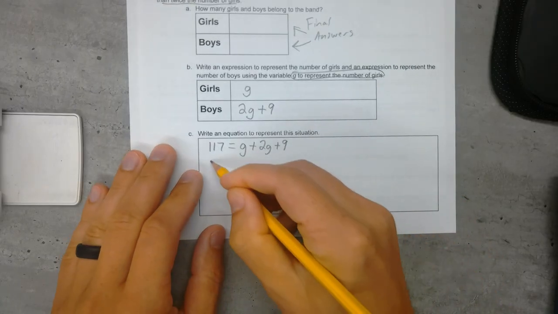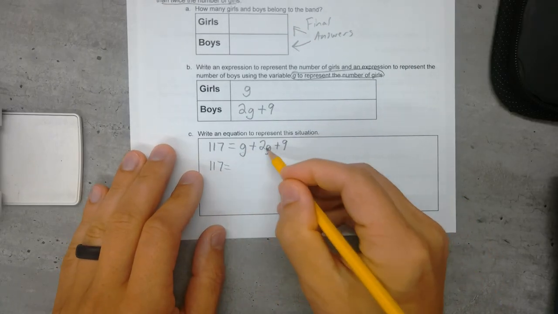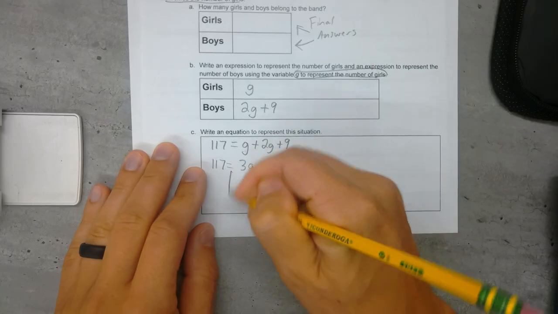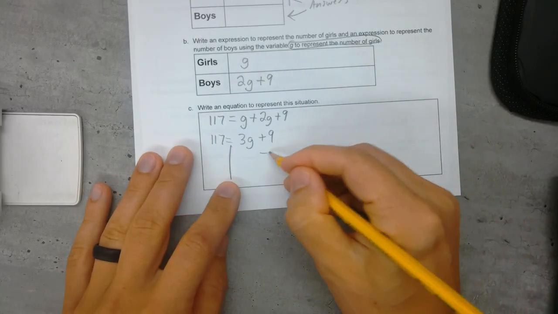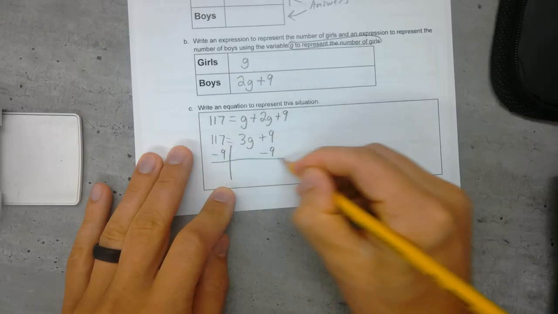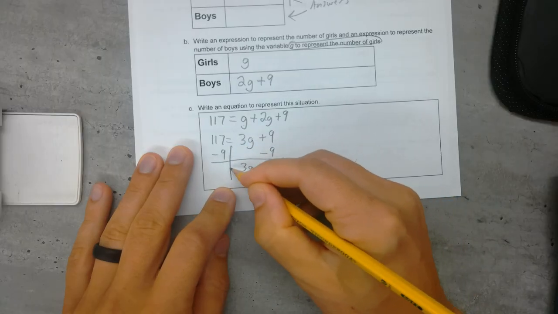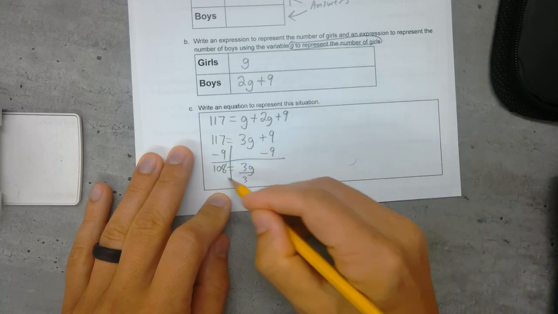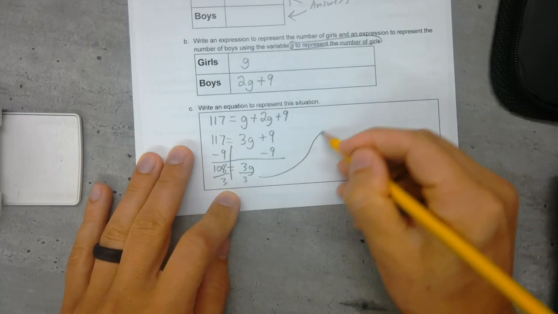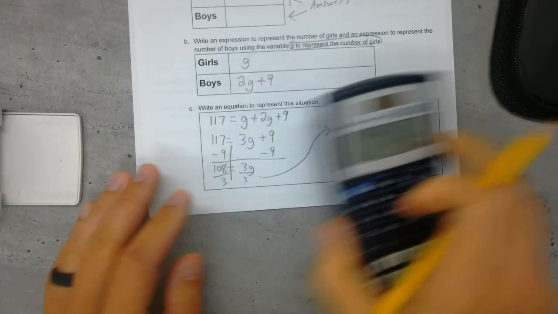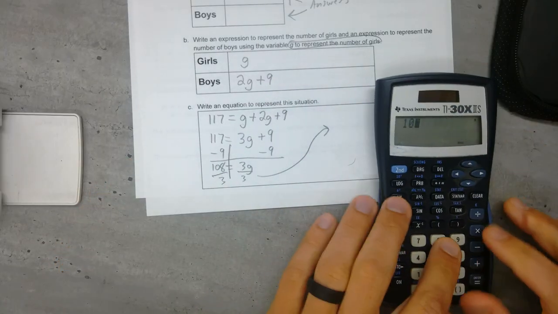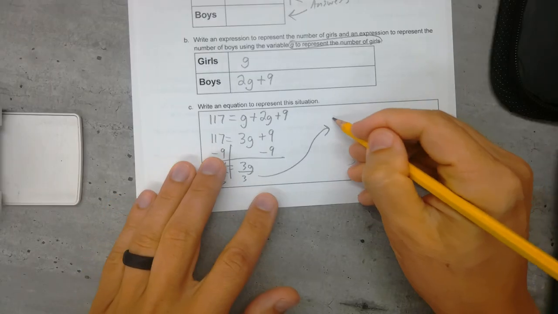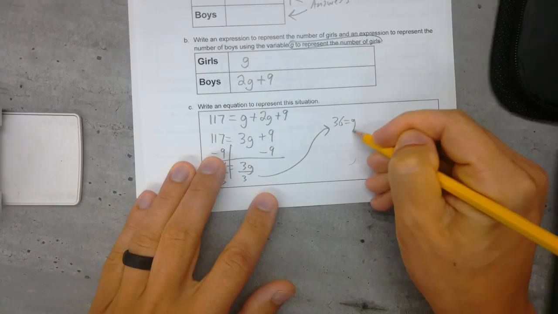And now I solve this. 117 equals g times g is 3g plus 9. Now I solve this like I would normally a two-step equation. Subtract 9, I get 3g. Here I get 108. Divide by 3, and move my answer over here. 108 divided by 3 is 36. So I get 36 equals g.